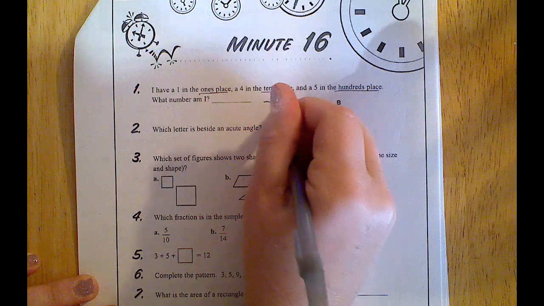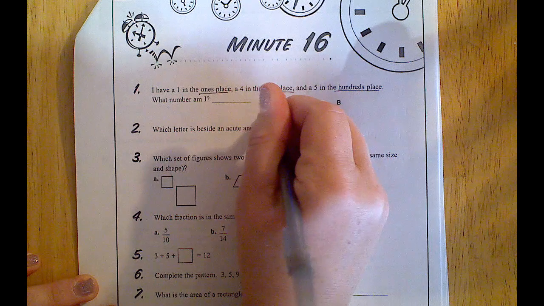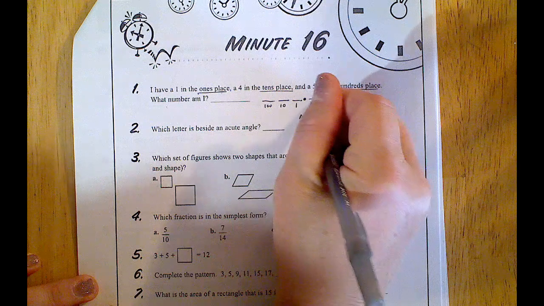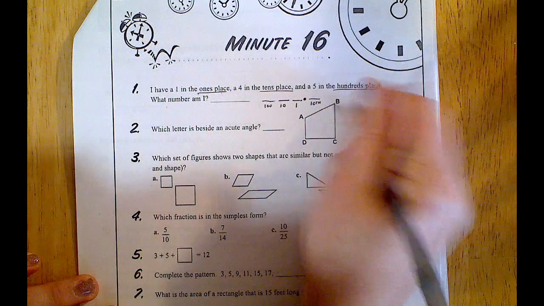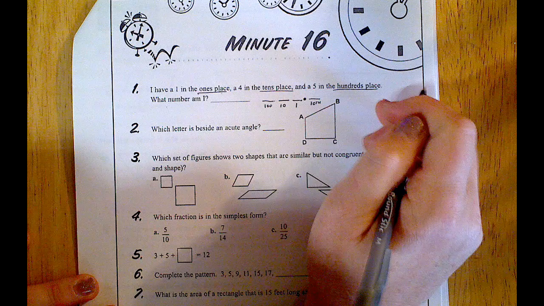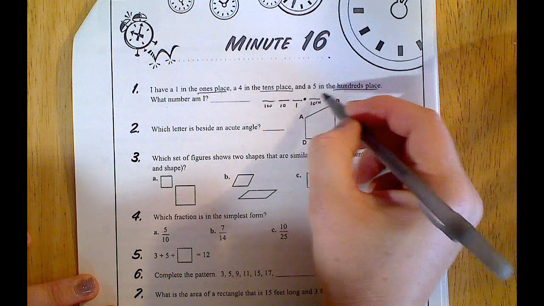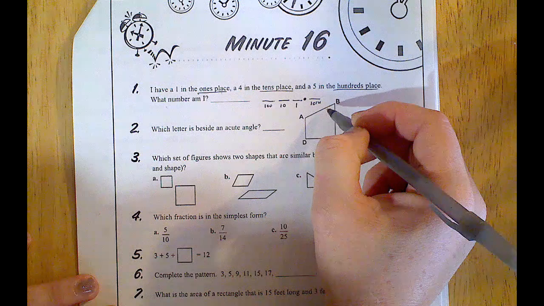So I'm going to put a 1, a 10, and a 100 under these so that I know that. And this would go the other way and go tenths, hundredths, thousandths. So just to remember that part. That's probably one of the most missed things, reading decimal numbers.